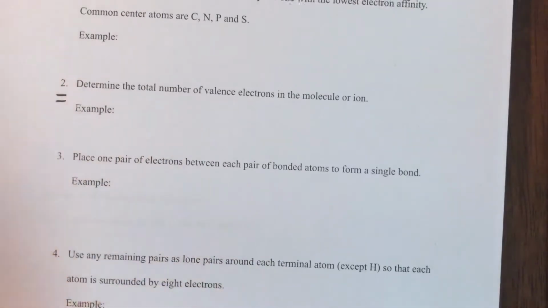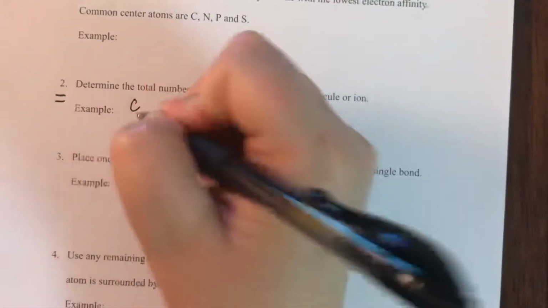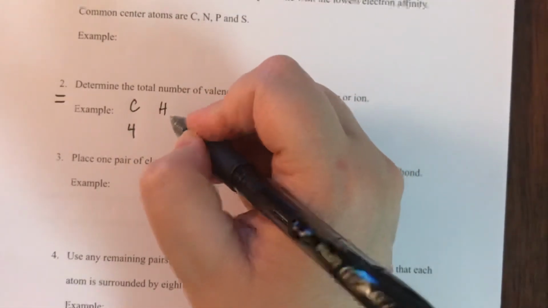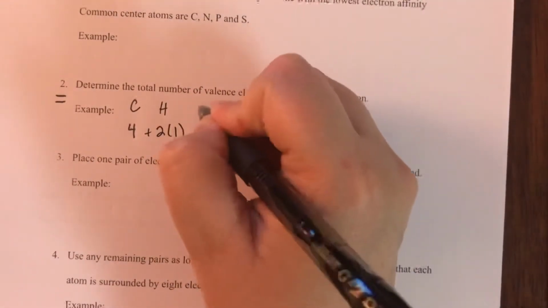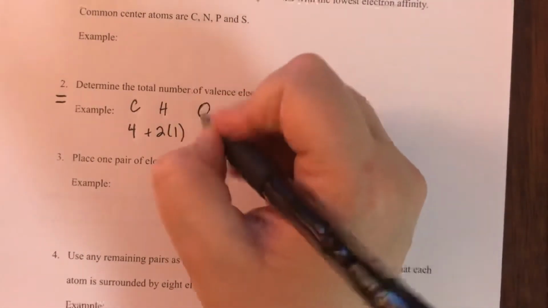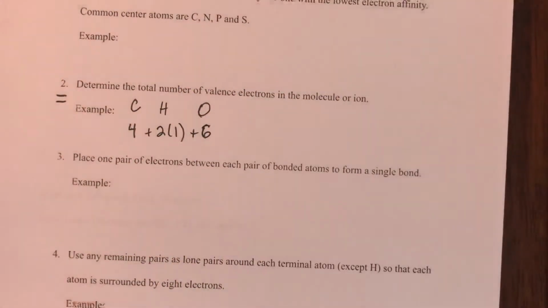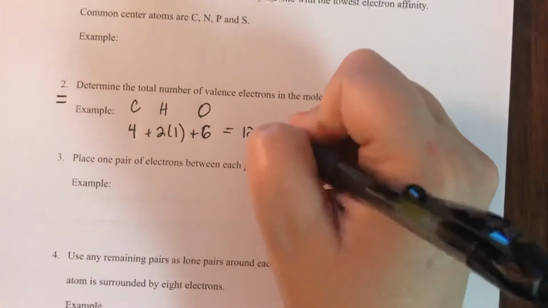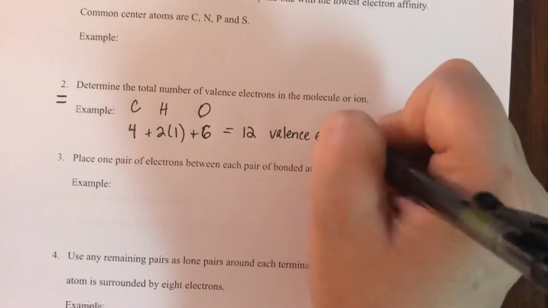Well, carbon is in column 4, so carbon has 4 valence electrons. Hydrogen is in column 1 and has only 1 electron, but there are 2 hydrogens, so 2. And oxygen in column 16 has 6 valence electrons. These are all our pieces, so that makes 12 valence electrons altogether. 12 valence electrons. That's an important thing to know.